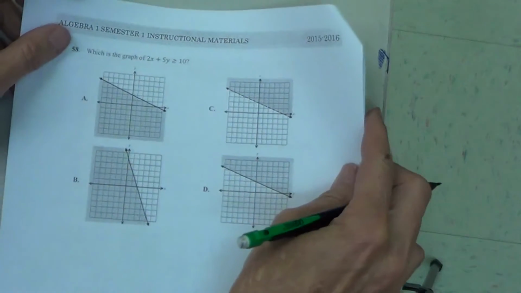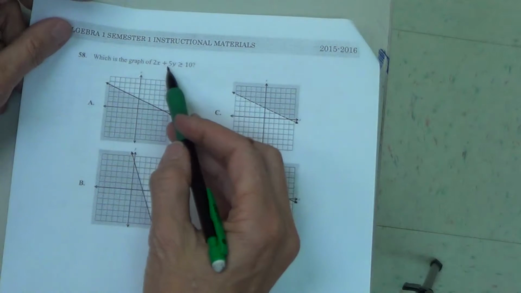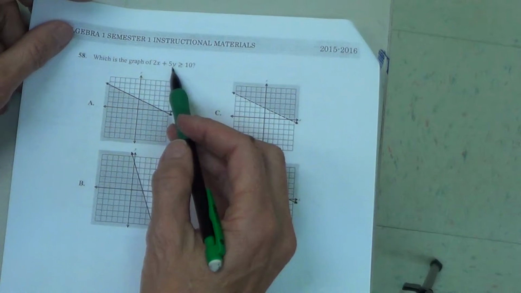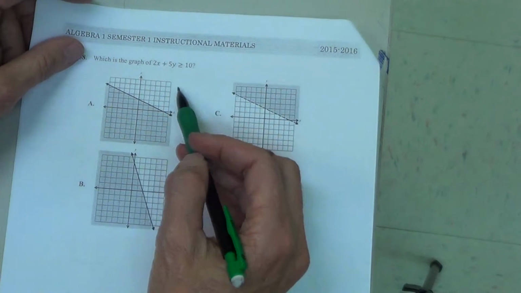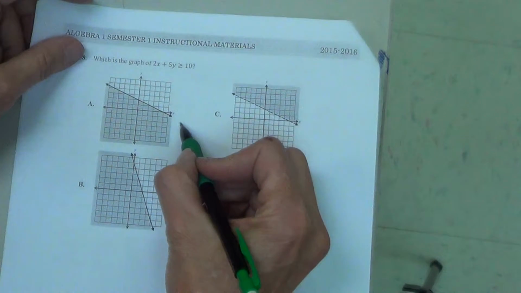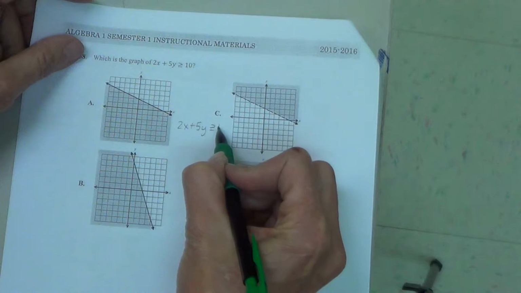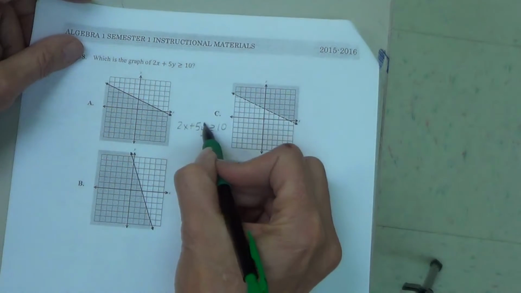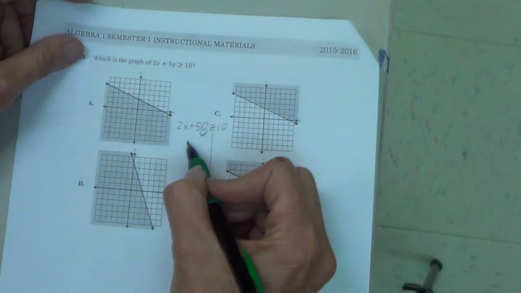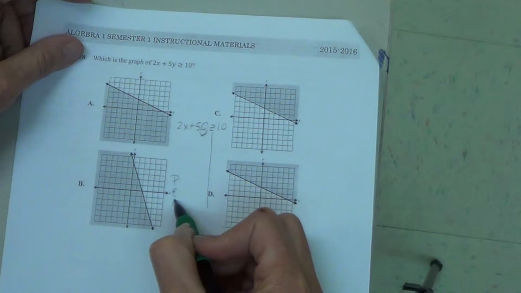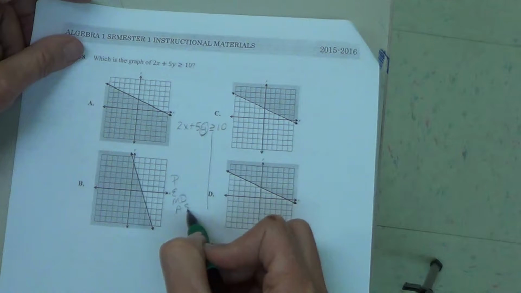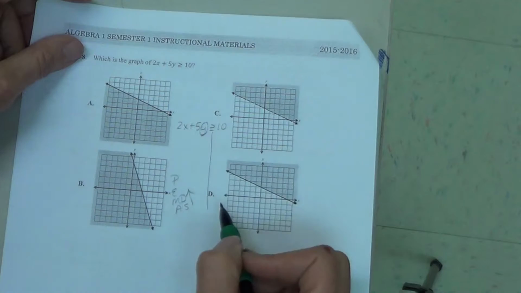Next one, which is the graph for this equation? Well, we need to get the y alone into graphing format. So we take 2x plus 5y is greater than or equal to 10. Draw the line, circle the y. Go up our PEMDAS. What's being added or subtracted to the y?